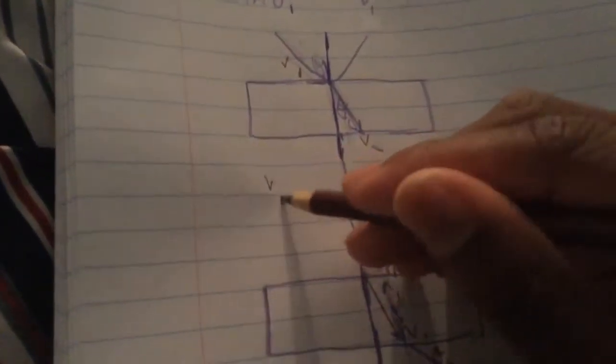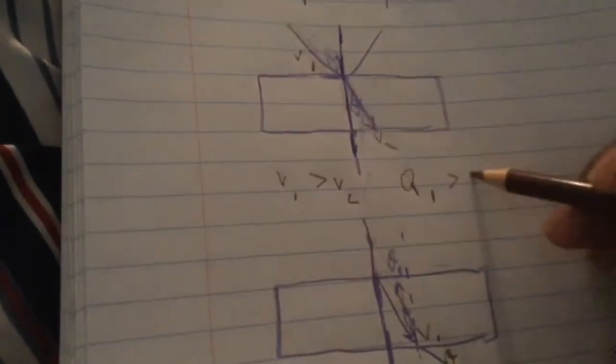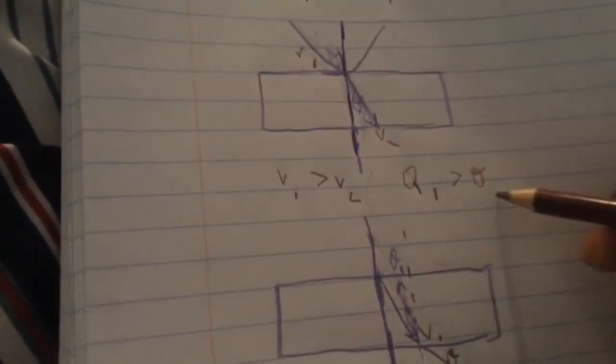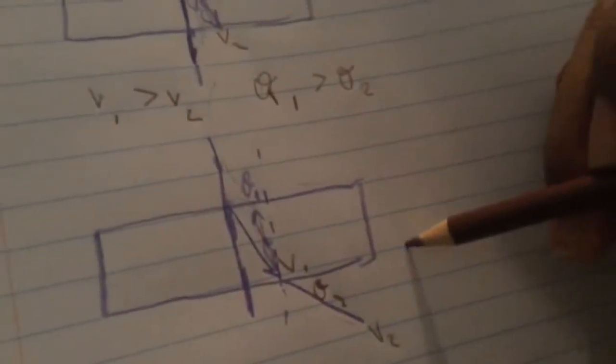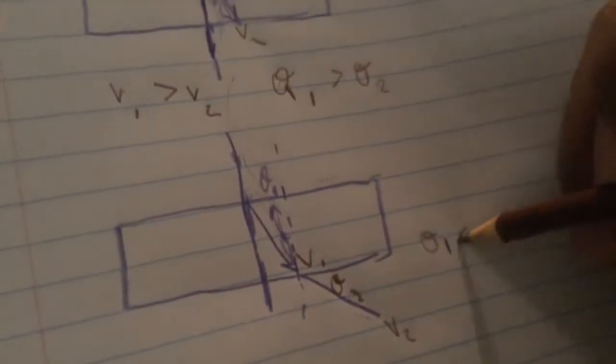Now, the velocity entering is going to be way bigger than the velocity refracted. That means that the angle entering has to be greater than the angle refracted. This is all with respect to the normal. As we go down here, the angle leaving is less than the angle refracted, all with respect to the normal.